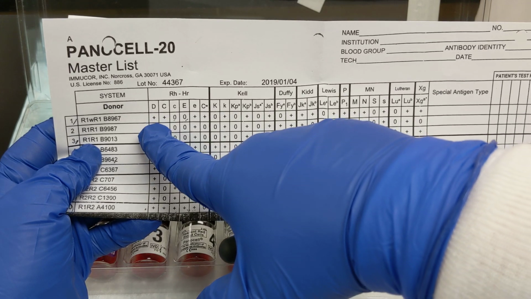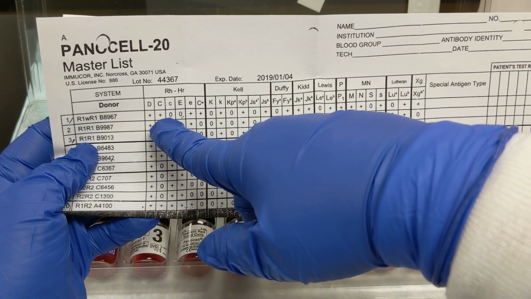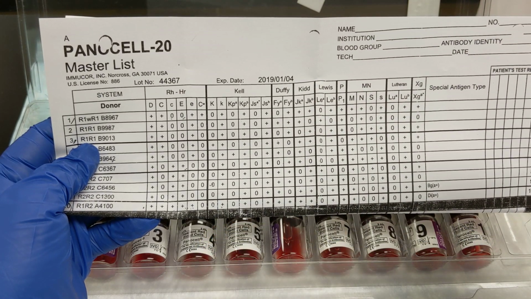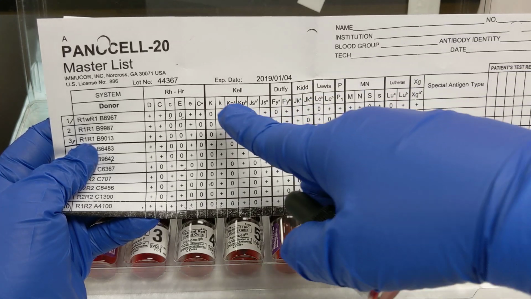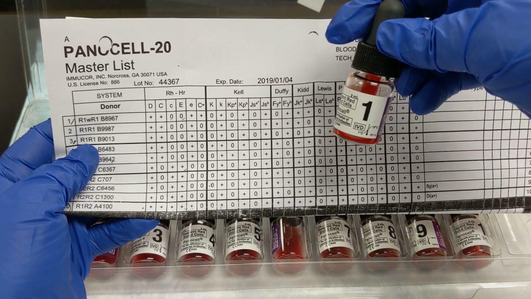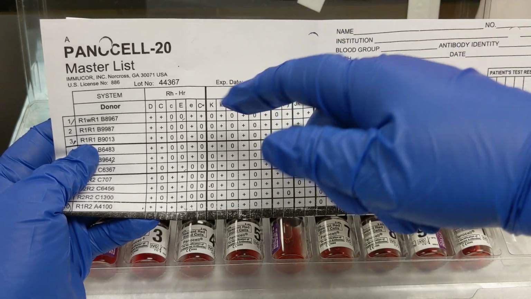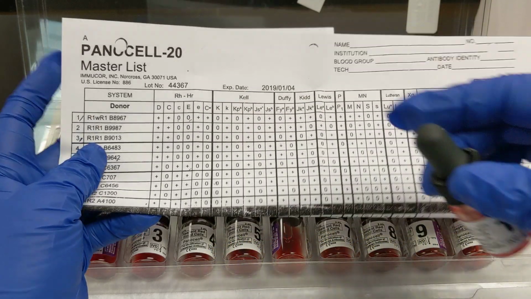And as you go across, you can see donor 1 is positive for D, positive for big C, negative for little c, negative for big E, positive for little e, positive for CW, and so forth down the line. So donor number 1, cell 1 in this panel, you go across, and that's what their phenotype is.